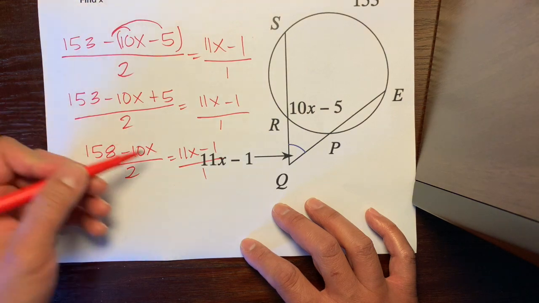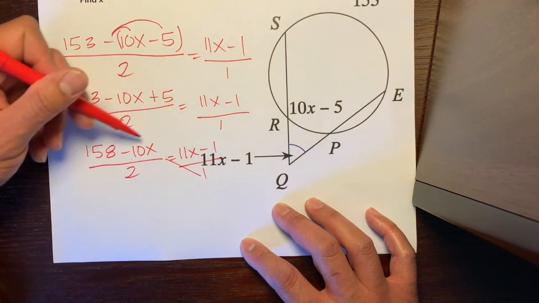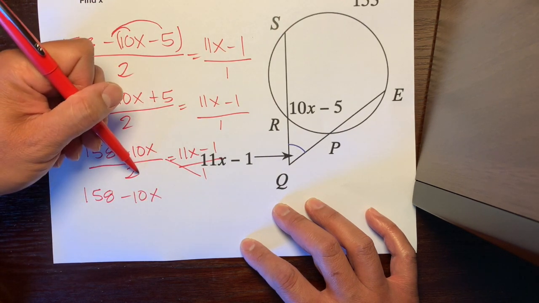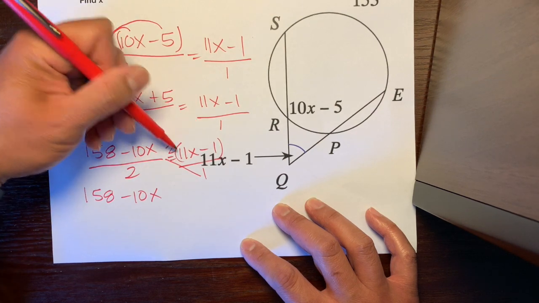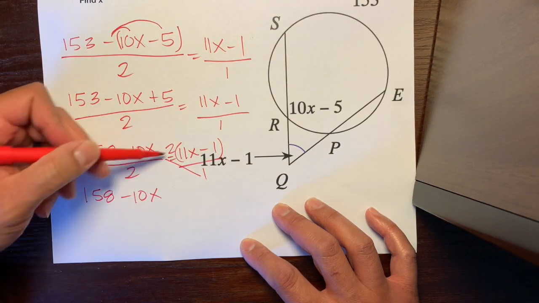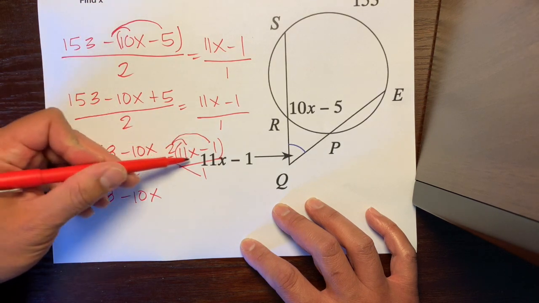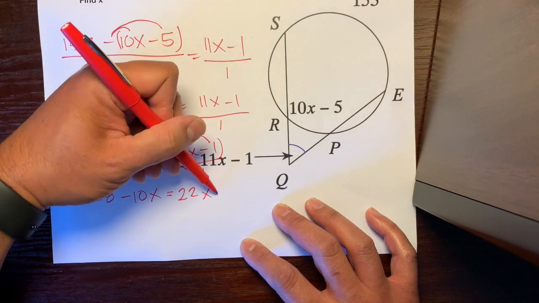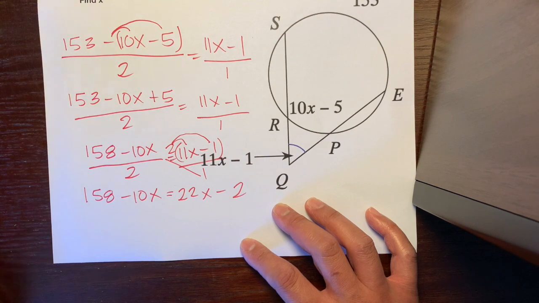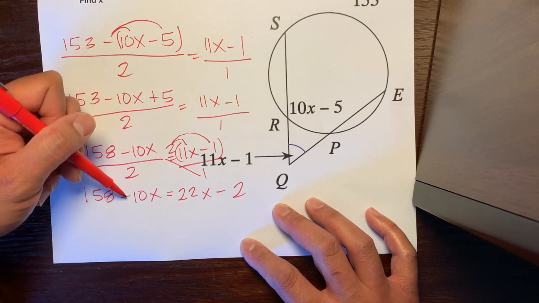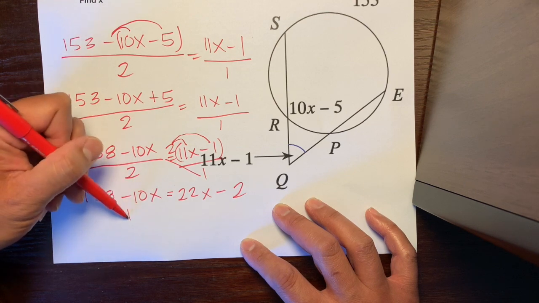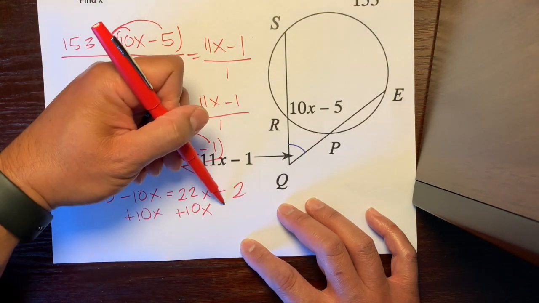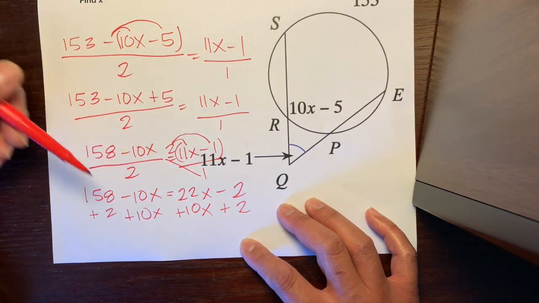Now, we can't combine any like terms, so let's cross multiply. So 1 times all of this is all of this, 158 minus 10x. And 2 times all of this is twice as much as this. So I'm just going to write this 2 over here and distribute it here and here. 2 times 11x is 22x. 2 times negative 1 is negative 2. And we'll do some algebra. So we could do two things. The opposite of subtracting 10x is adding 10x. And the opposite of subtracting 2 is adding 2 to both sides.